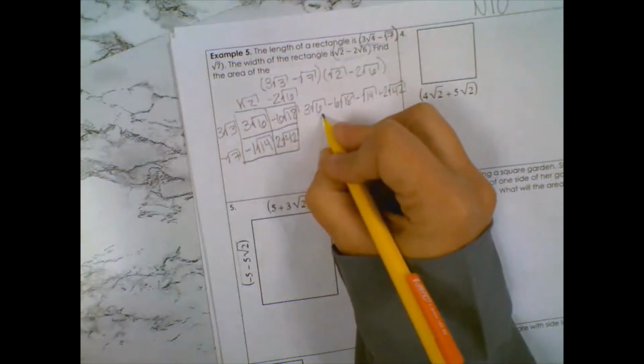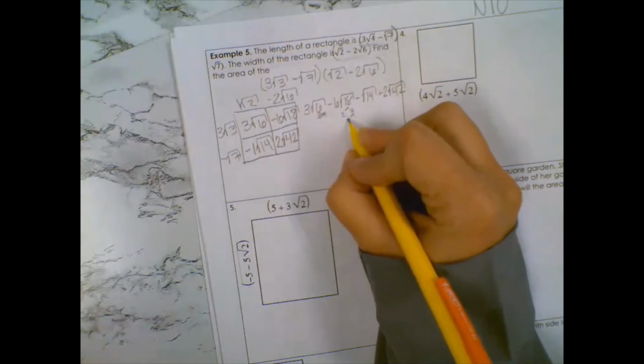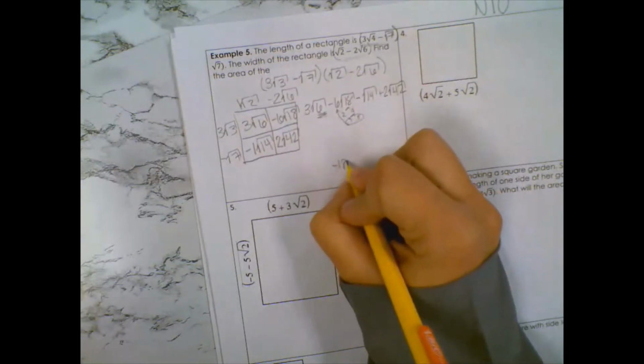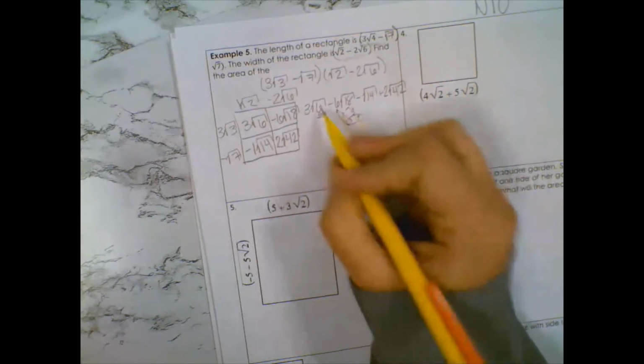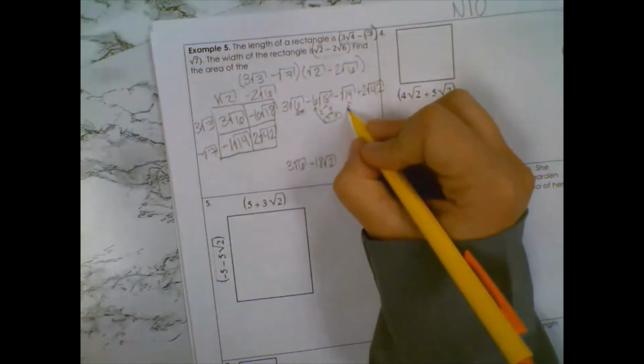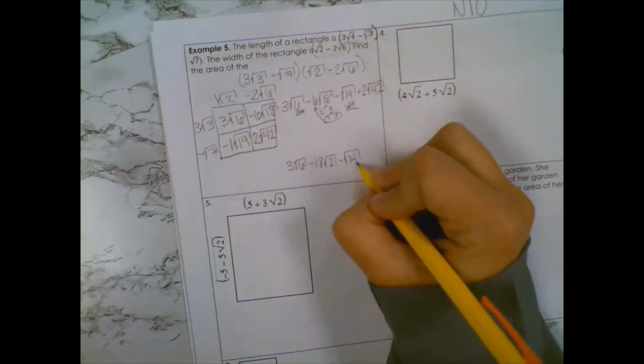6 breaks into 2 and 3, so nothing happens. 18 breaks into 2 and 9, 3 and 3. The 3's come out. So this is going to be a minus 18 root 2. And then I'm just going to go ahead and bring down that 3 root 6 as well from the front. So 3 root 6 minus 18 root 2. 14 breaks into 2 and 7, so nothing, so minus root 14.